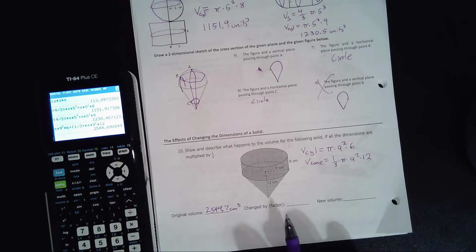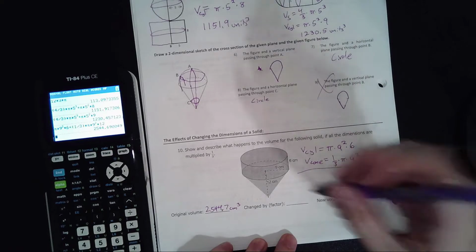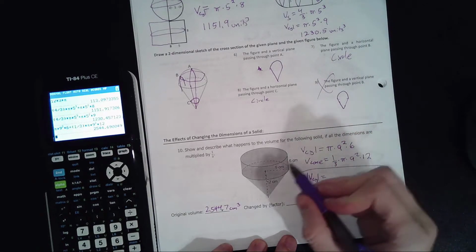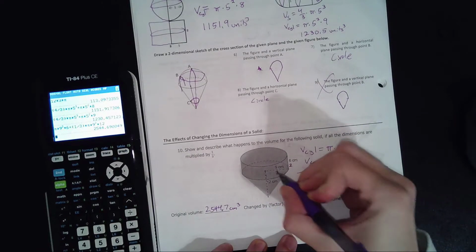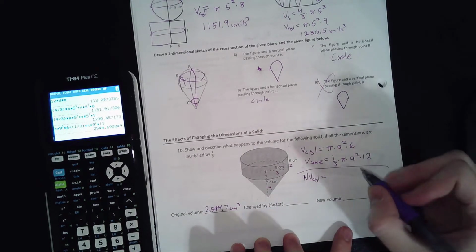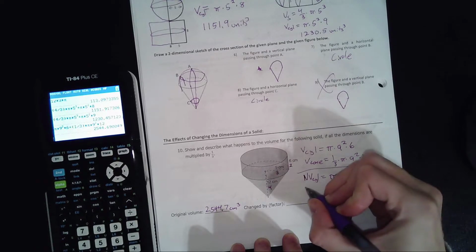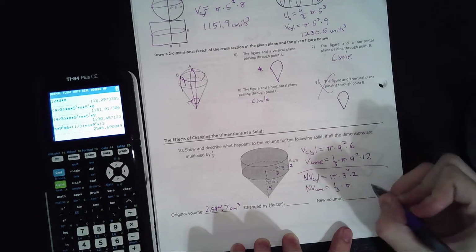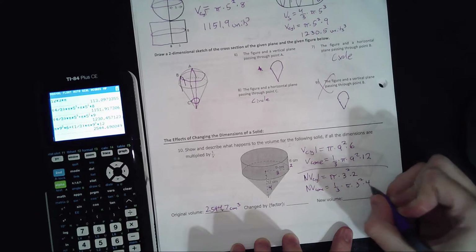Now, what is the change factor? Well, I'm going to figure that out last, and I'm going to show you the way that you can figure it out the first way. So the new volume, NV I'm going to call it, of the cylinder: every single thing has been multiplied by a third or divided by 3. So that's going to be 2 centimeters here, 3 centimeters there, and 4 centimeters there. So our new volume of the cylinder is pi multiplied by 3 squared times 2, and the new volume of the cone is going to be 1/3 times pi times, what is this going to be, 3 squared times 4.